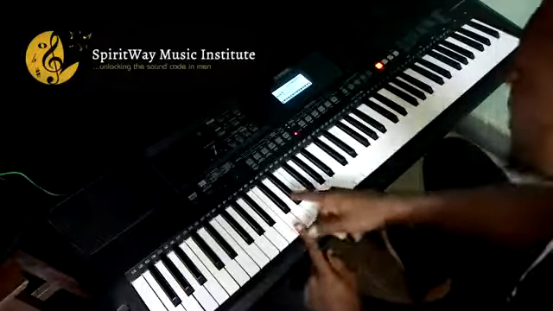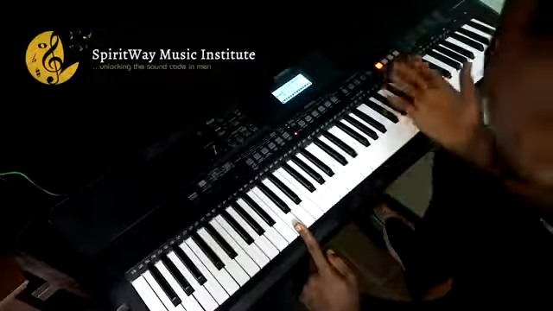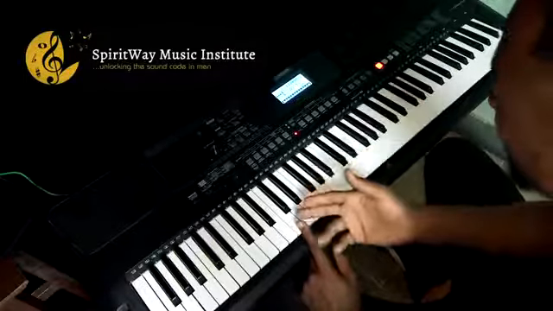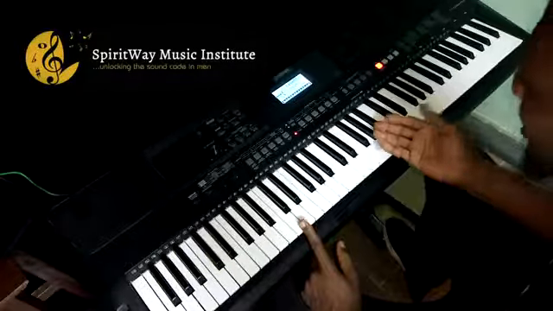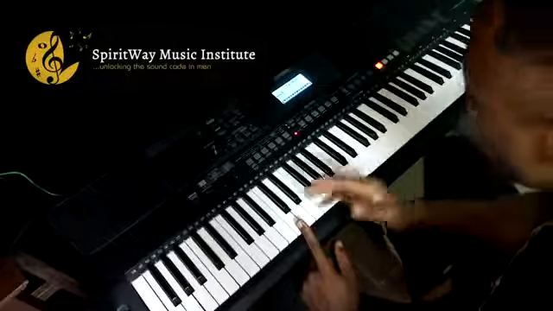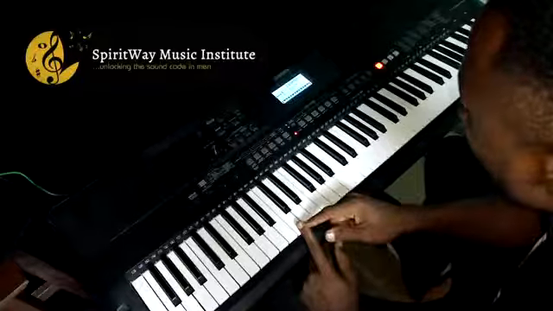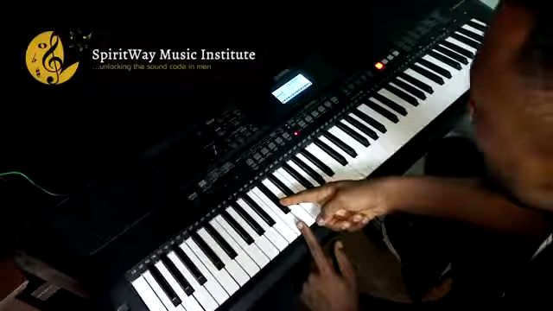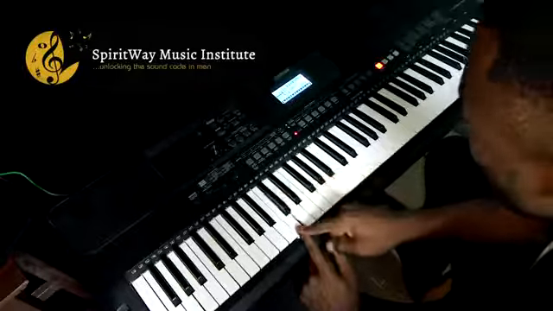Okay, so these black notes are usually referred to as accidentals. They do not have names of their own. They derive their names from the white notes, either the notes before them or the notes after them. So, with that understanding, for us to give this a name, it has to be a name derived from this.